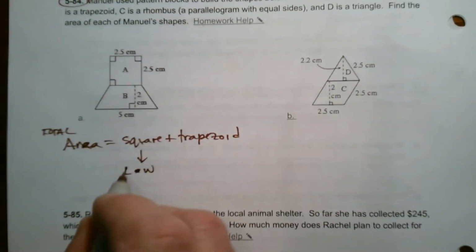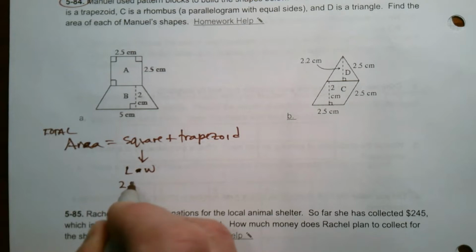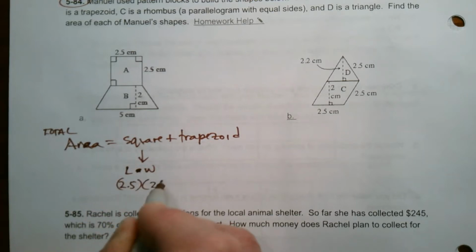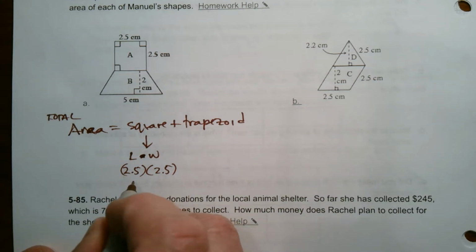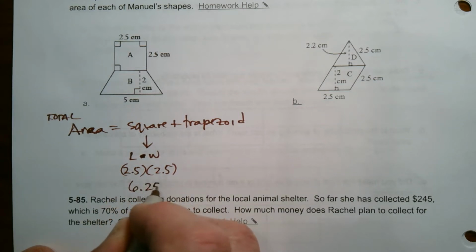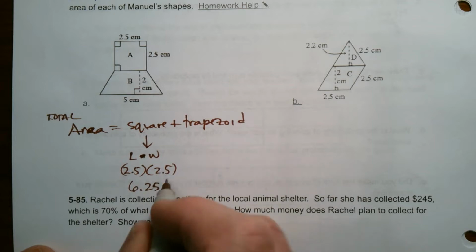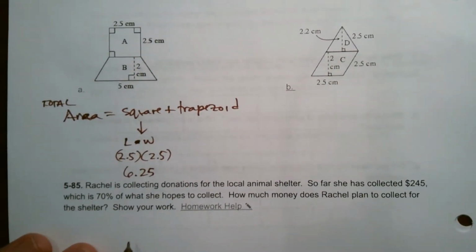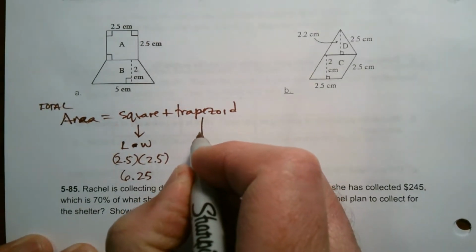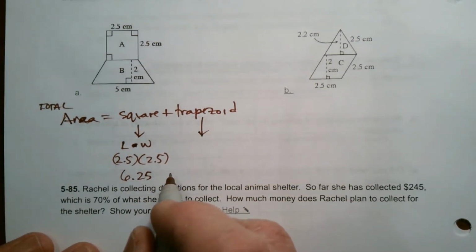So for this problem, our sides are 2.5. So 2.5 times 2.5. When you multiply 2.5 times 2.5, it's 6.25. So 6.25 is the area of that square, right? Now, to find the area of the trapezoid, that one's a little tougher.